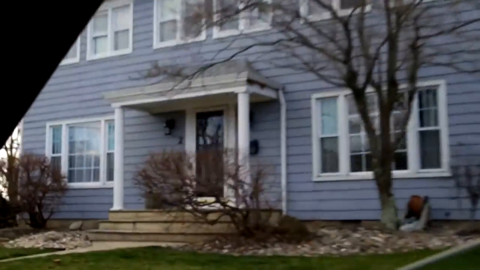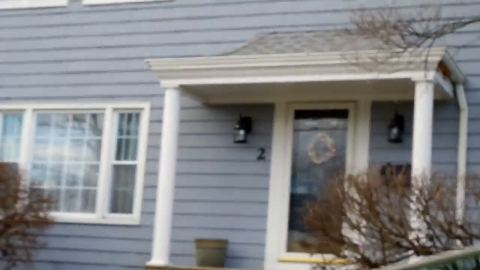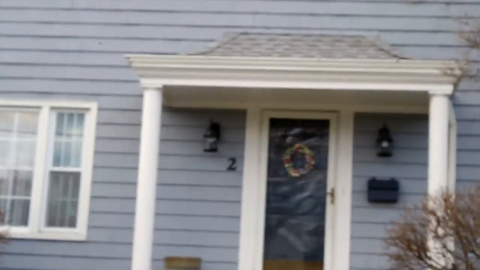Ooh, what kind of pillars are these? Look at the grooves on those pillars. Those are, I would say, Doric. In my eyes, I think I'm a pro and I could say Doric.